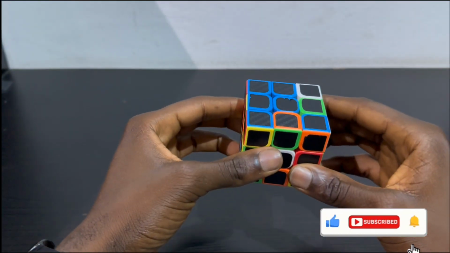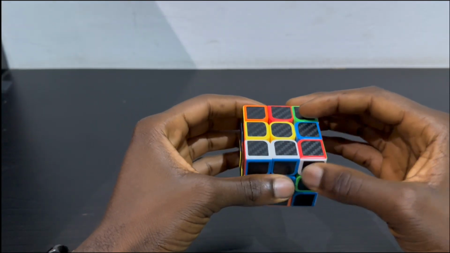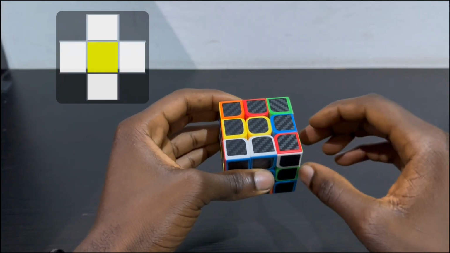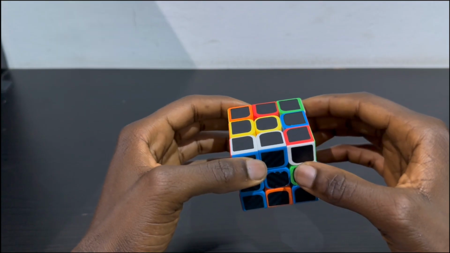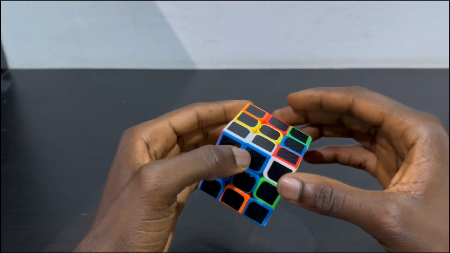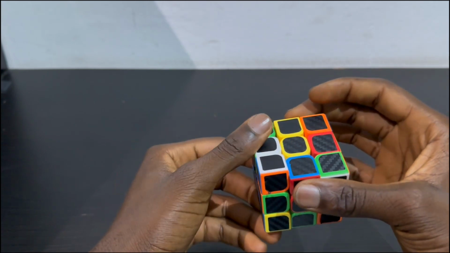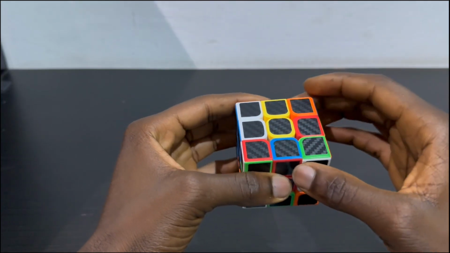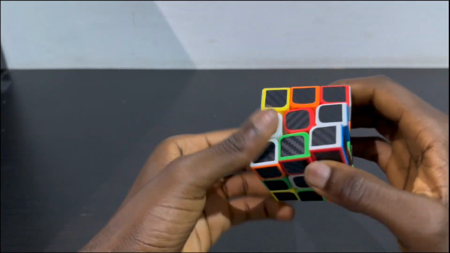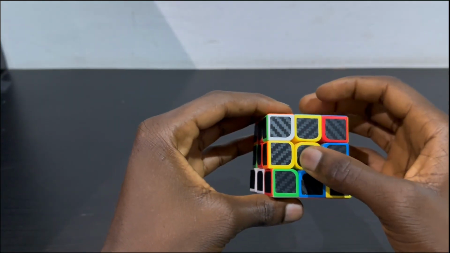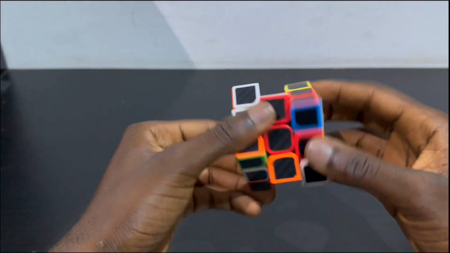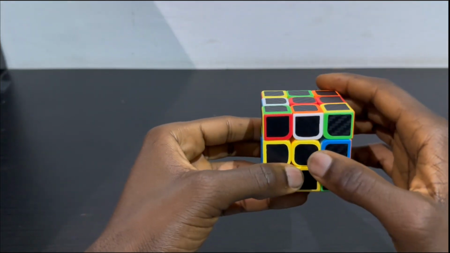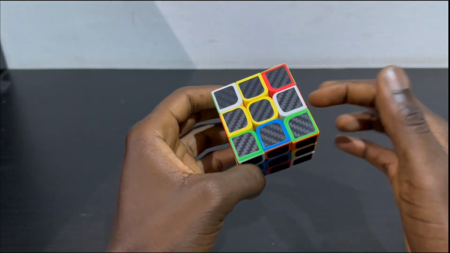The first step is to be able to form a white cross on the yellow face. To do that, there is no definite formula or method, but we are going to look at it this way. Since this yellow face is here, it's permanent. No matter how you turn the sides, the white is always going to be opposite the yellow. The white face is always going to be opposite the yellow face, and so also the green and blue, orange and red.